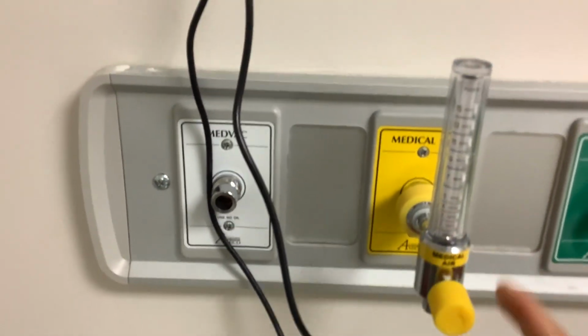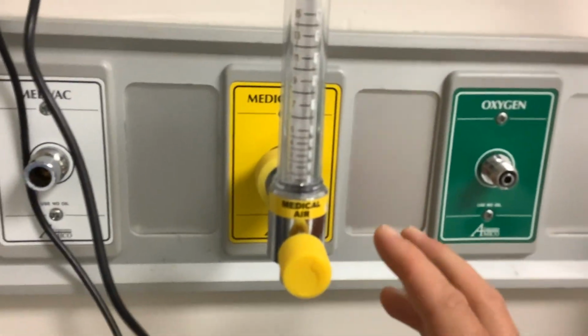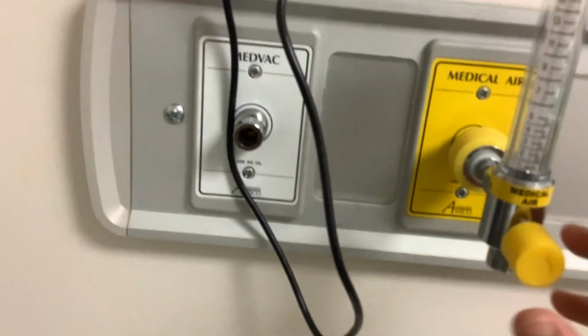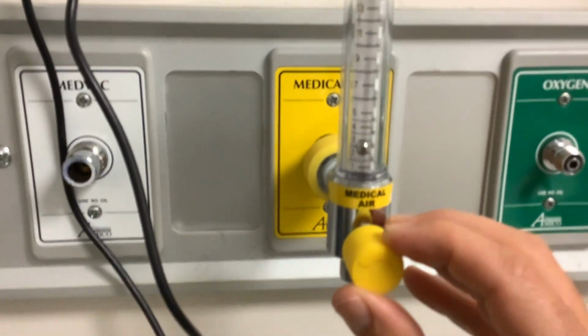But one thing I want to show you is when you're reading a flow meter, whether it's an oxygen or an air flow meter, you're going to need to turn the needle valve open, and now you can hear flow coming out.